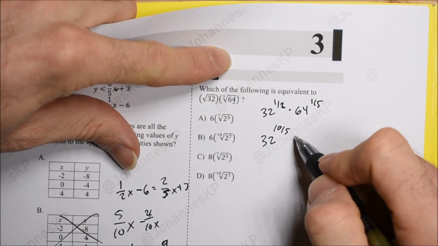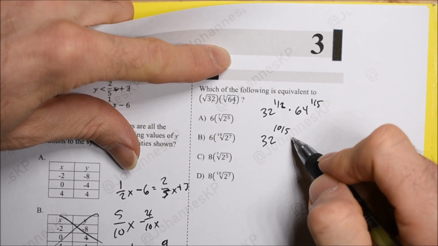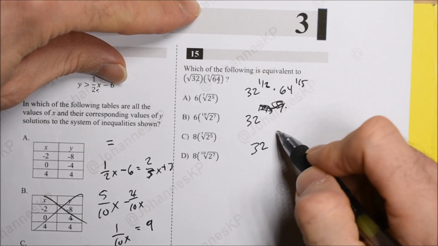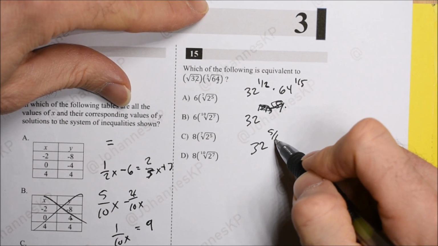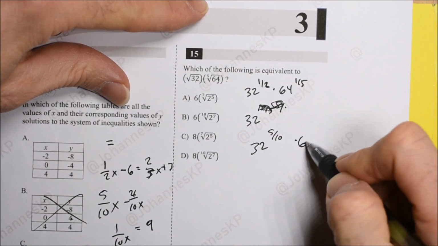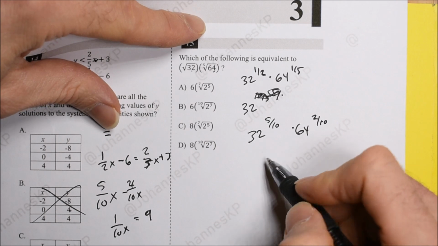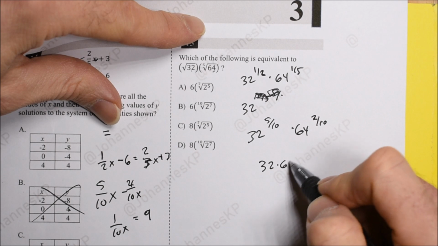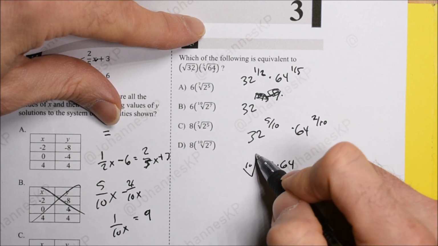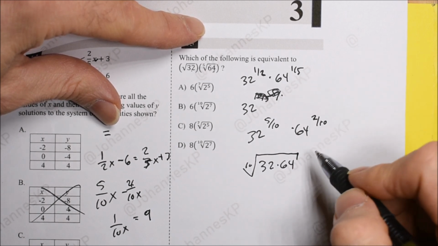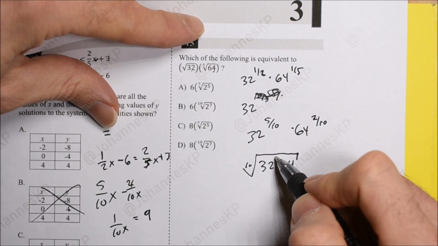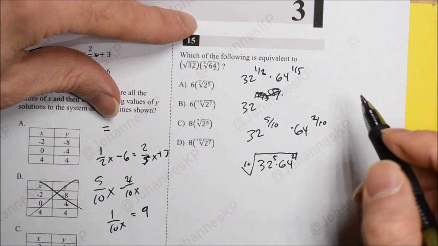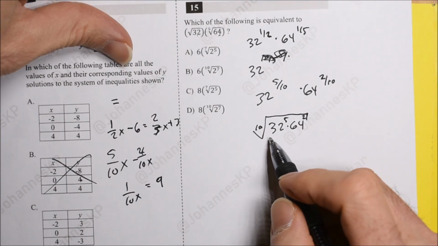No, you can't do that. This is 32 to the 5 over 10, and this is 64 to the 2 over 10. So this is going to be 32 times 64 to the 10, square root of 10. Nope. It's going to be 32 to the 5 times 64 squared, all divided by 10.